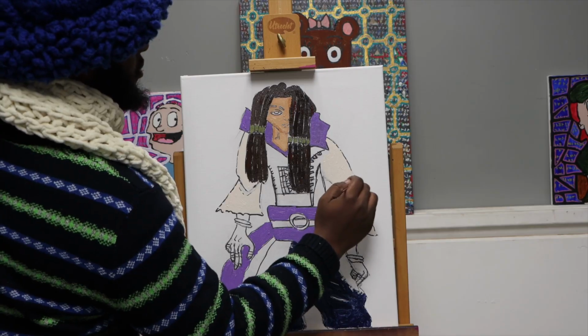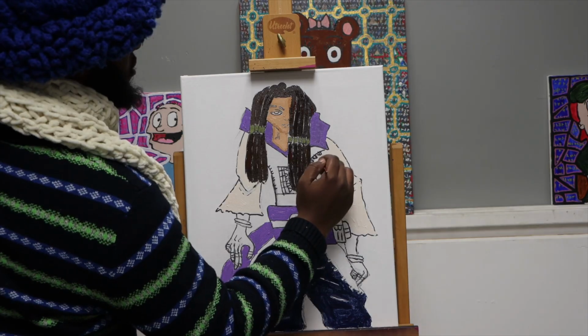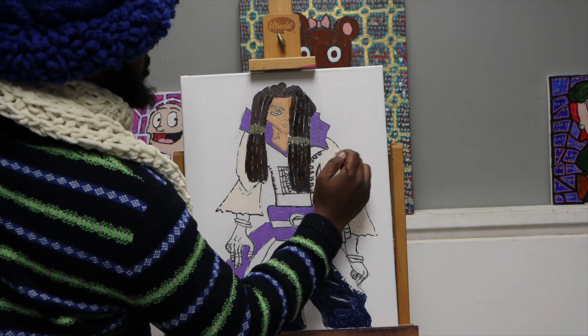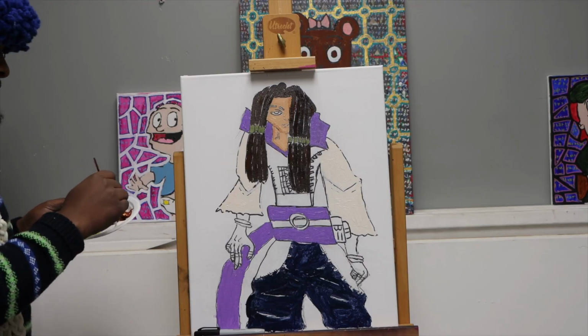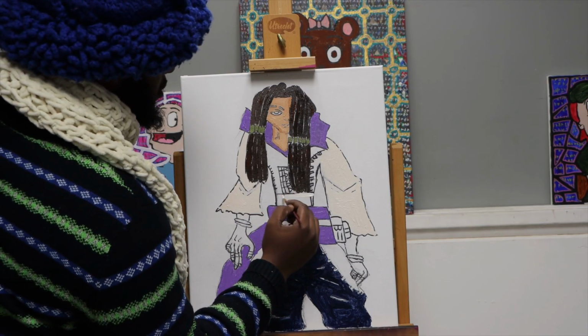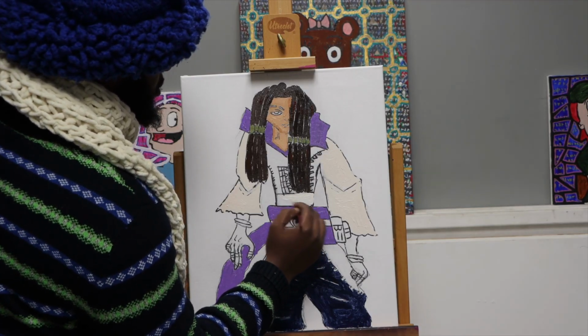Continue to do this again, and you guys are going to catch me in the next episode, hopefully, if you stay tuned, be able to continue to learn how to bring these characters to life. So the last part that you're going to add this cream color is right here, center of his chin and stomach.